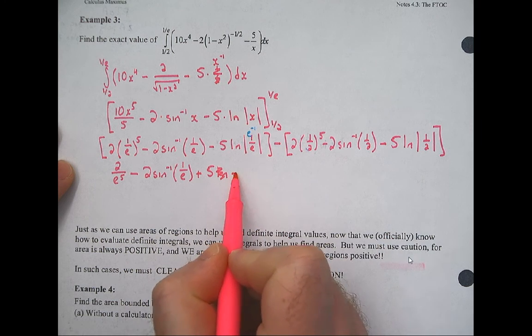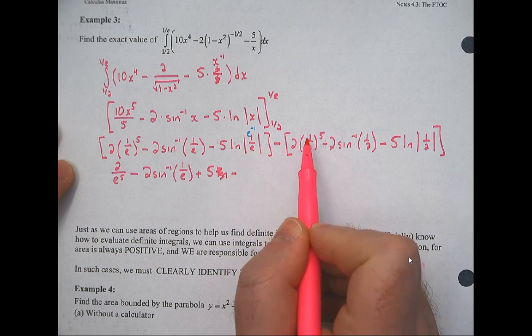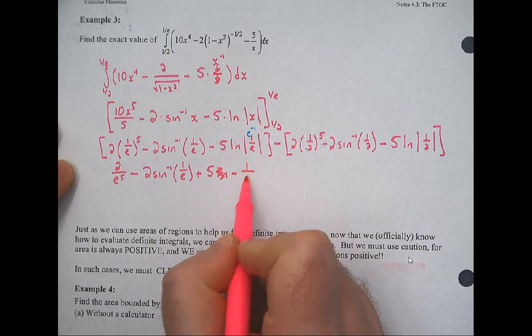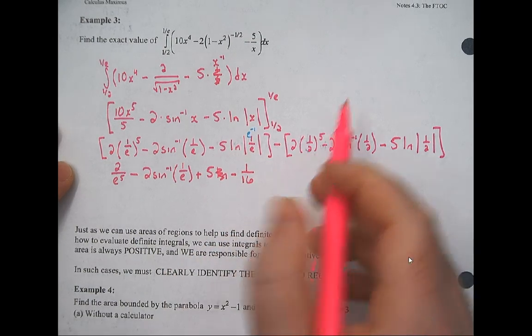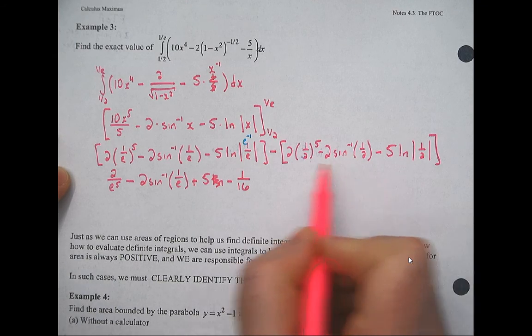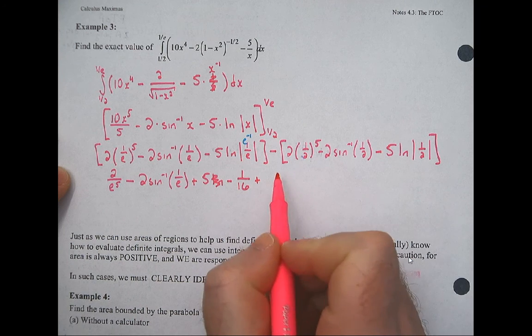Minus, all right, now 1/2 to the 5th becomes 1 over 2 to the 5th, or 2 over 32, which then can reduce to 1 over 16. If you can't do this in your head, go up to the margin and clean it up. We got another mess here, so this is plus. Ooh, I was hoping it would be the same as this, but it's not.